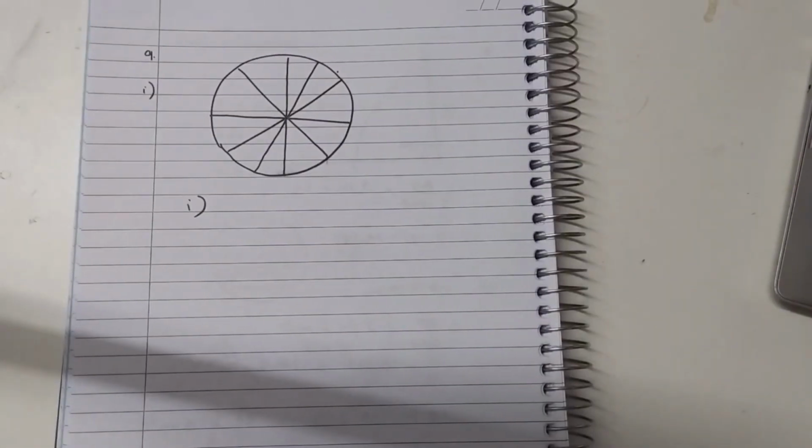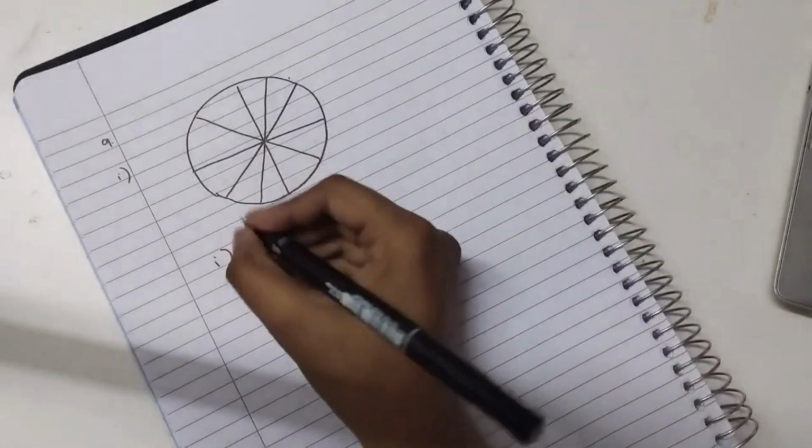In the 9th question, they've given that a brooch is made with silver wire in the form of a circle with diameter 35 millimeters. The wire is also used in making 5 diameters which divide the circle into 10 equal sectors, as shown in the figure. They're asking us to find the total length of the silver wire required. We know that the total wire used is equal to the length of the wire plus the wire used in the 5 diameters.